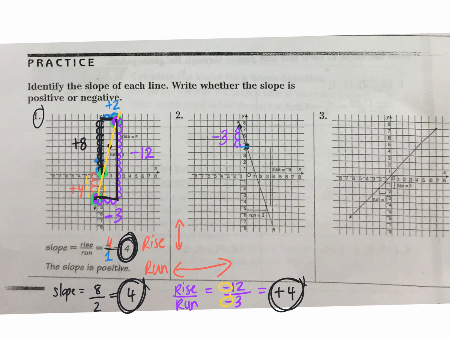And then I'm going over to the right. How many spaces? 1. Positive. If you're moving to the right, it's positive. If you're moving up, it's positive. If you're moving down, it's negative. If you're moving to the left, it's negative, okay? Think of a number line. Anything to the left of 0 is negative. Anything to the right is positive, right?